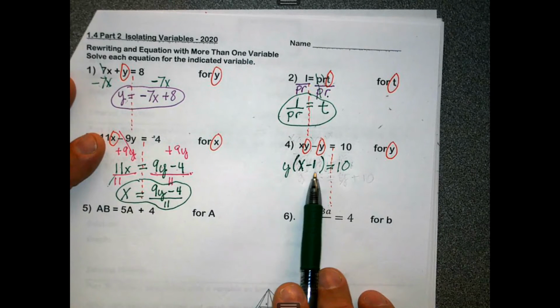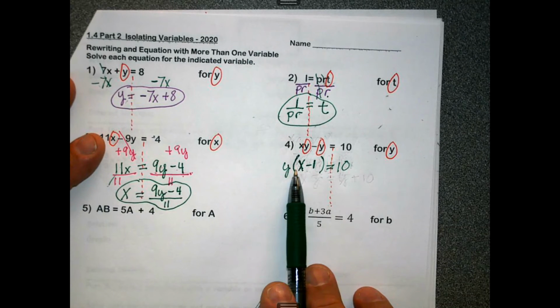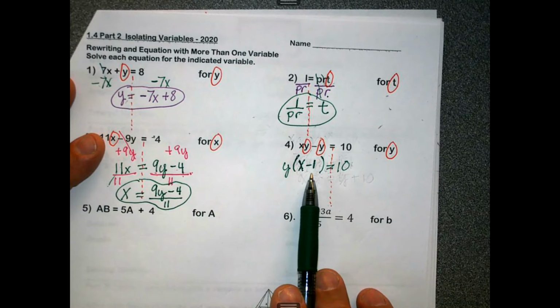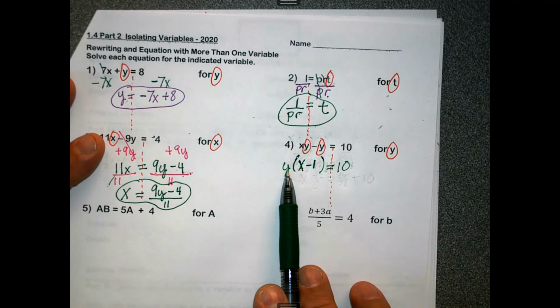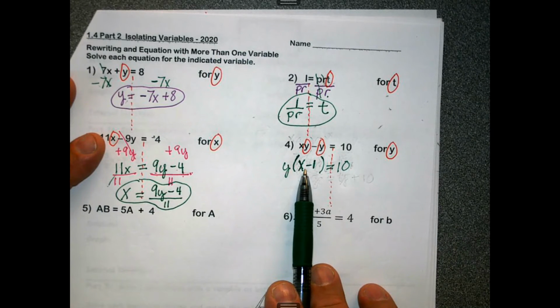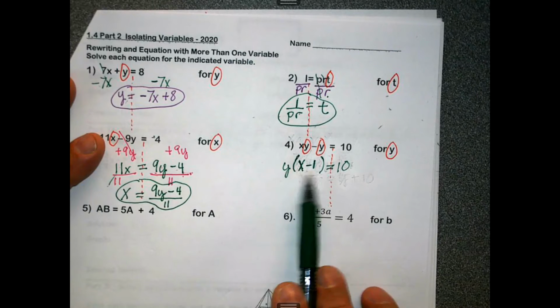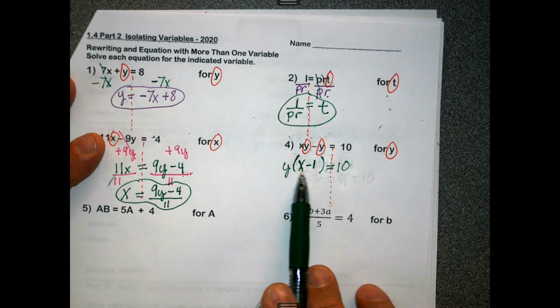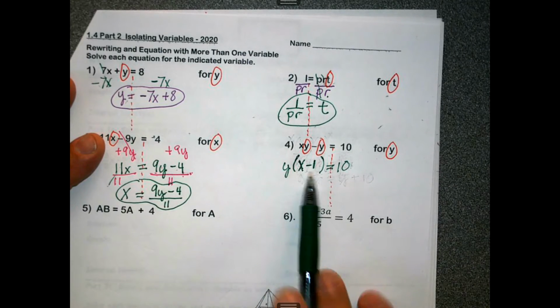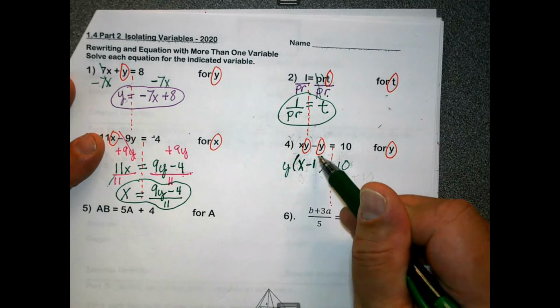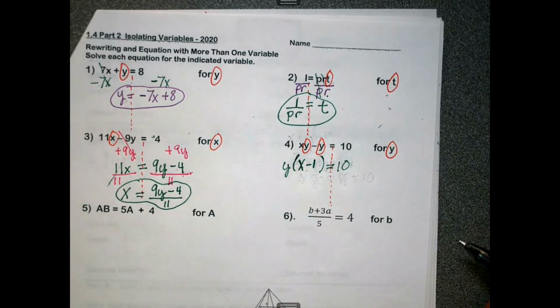PEMDAS is forcing this to say, do parentheses first. That's a number. So I have a number times a number now. I can get rid of one of these numbers because it's multiplication now. There is no subtraction because PEMDAS is forcing this to be one number.